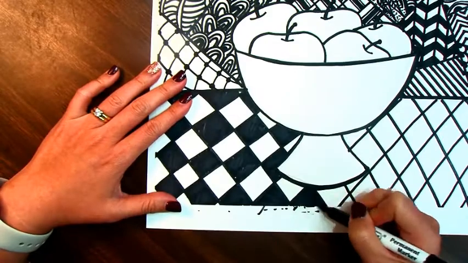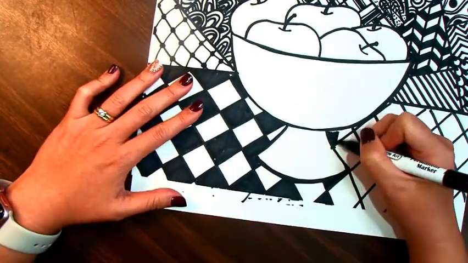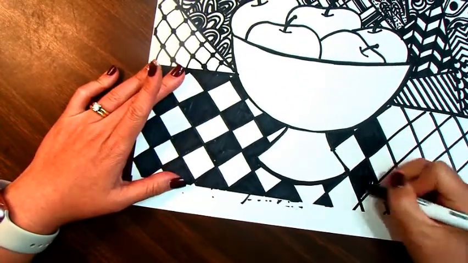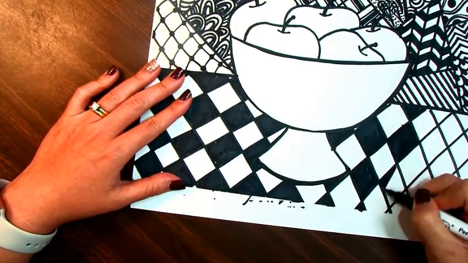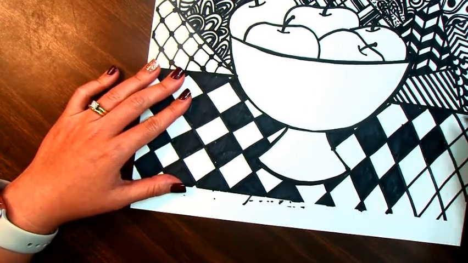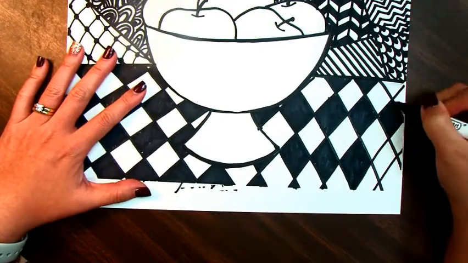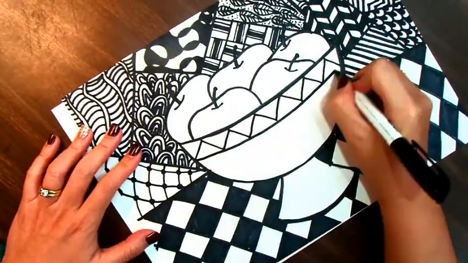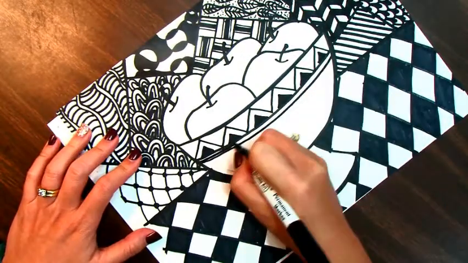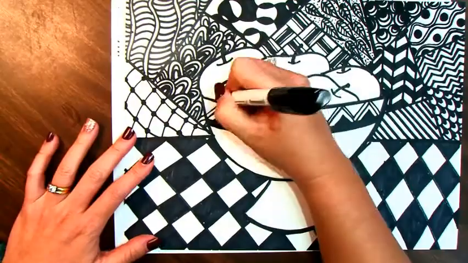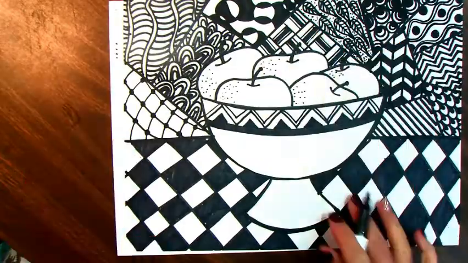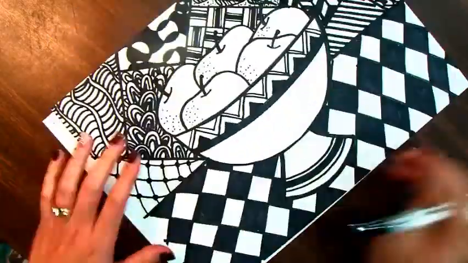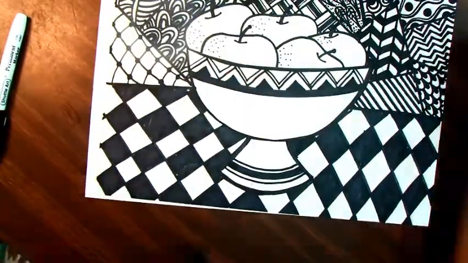coloring in spaces really adds what we call contrast and interest. You can see that as I color it in, the table becomes much more interesting than if we left it completely white. You have more of what we call a checkerboard pattern rather than a grid. And then you can, at the very end, add designs to your bowl. And you have the option also to color it.